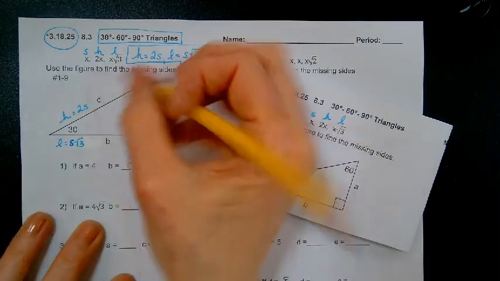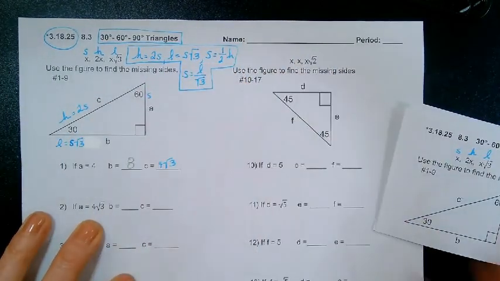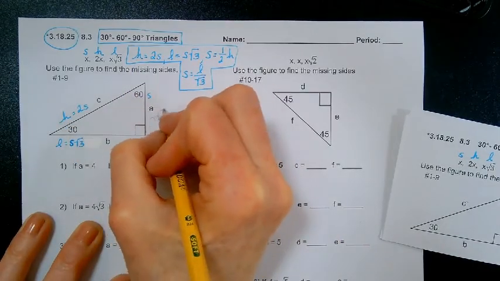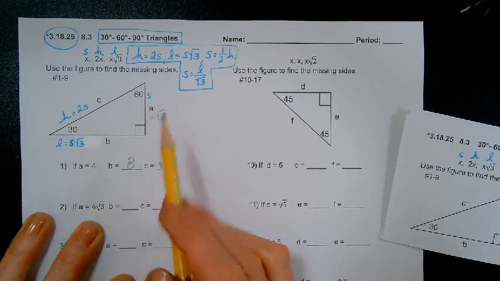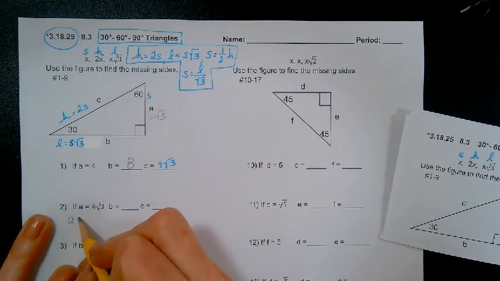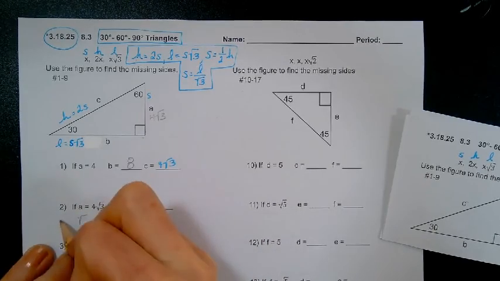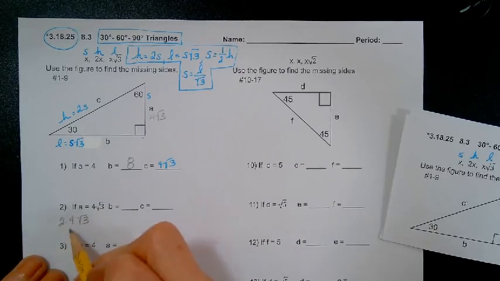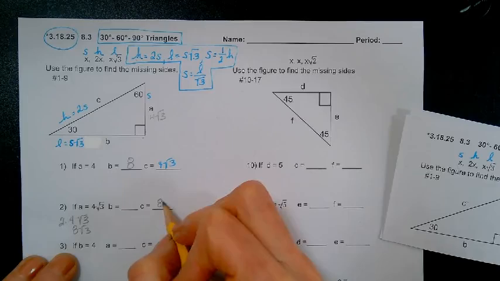All right, number 2. We're given that the short side is 4 rad 3. That means that the hypotenuse is going to be twice that. So 2 times 4 rad 3. Well, 2 times 4 is 8, 8 rad 3. So the hypotenuse is 8 rad 3.